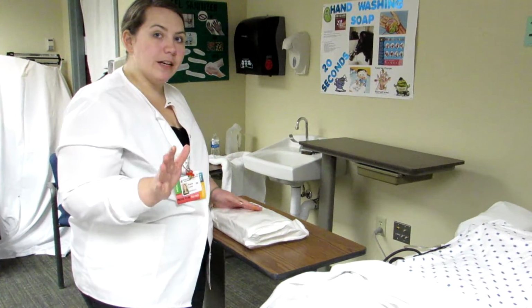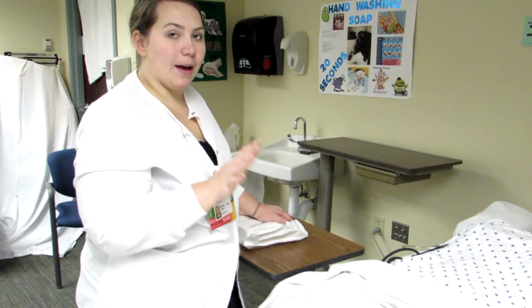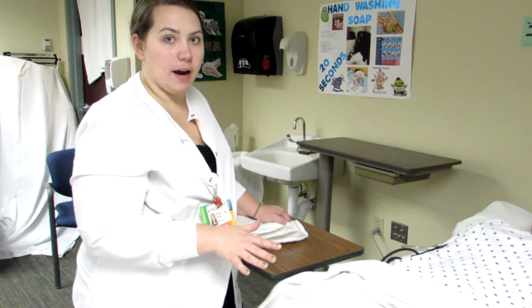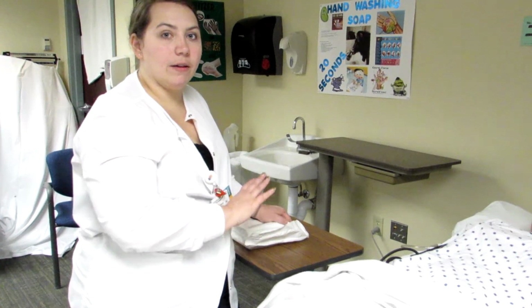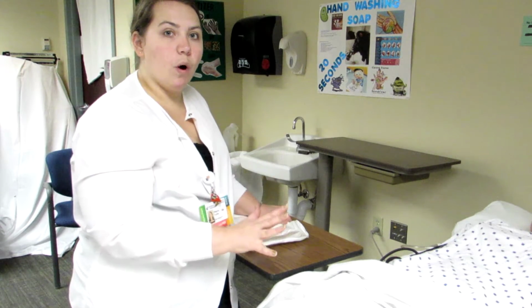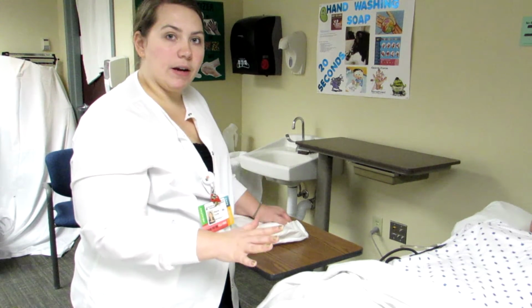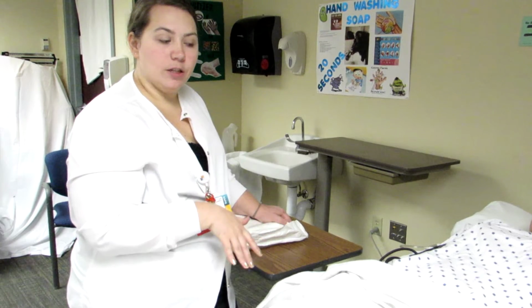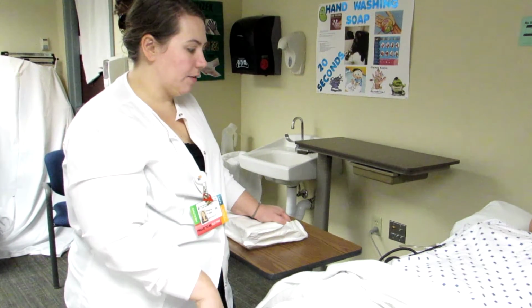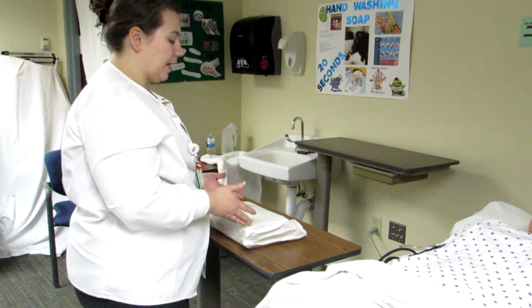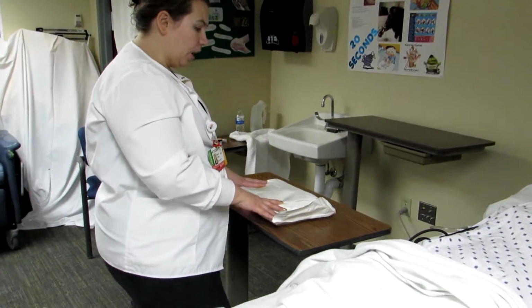So before you ever get started doing Foley catheter insertion, you absolutely want to make sure that you provide perineal care, especially if they're incontinent. Let's get that area nice and clean: soapy water, washcloths, clean the area, and then you can proceed with your procedure. So I did perineal care for Mrs. Smith, and I'm going to get my Foley catheter kit set up over here.